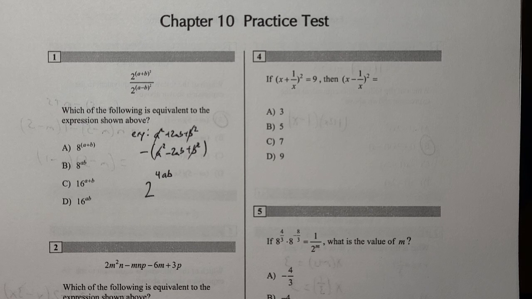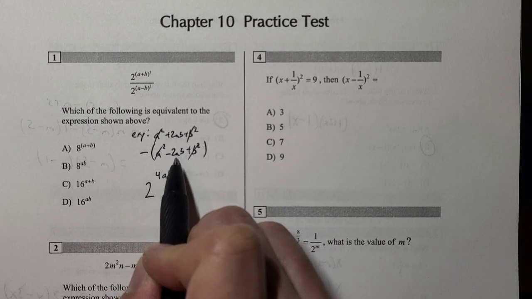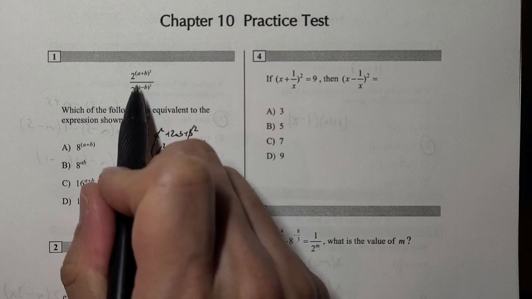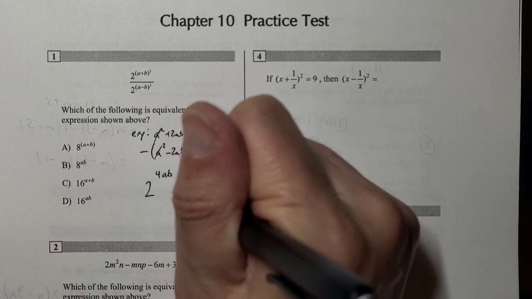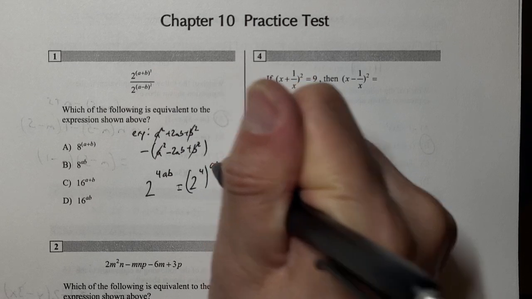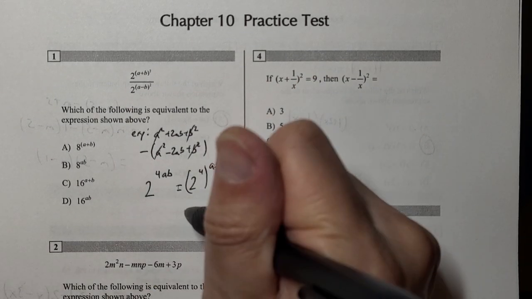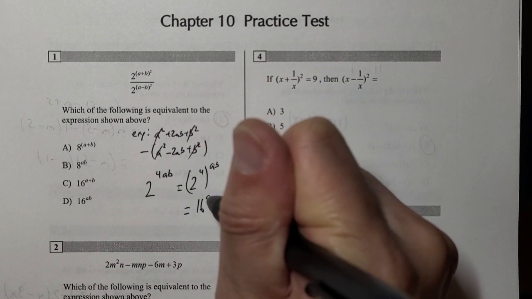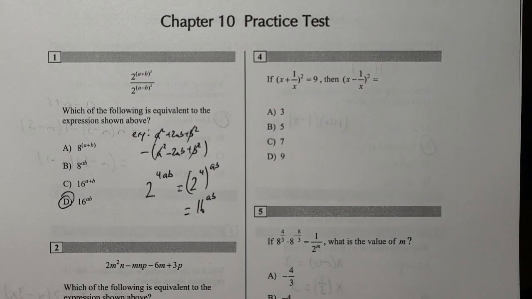Okay, what's 2 to the 4ab? So 4ab comes from here. This base 2 comes from there, by the way. Well, this is the same thing as 2 to the 4th to the ab power, using the property of exponents. What's 2 to the 4th? That's 16 to the ab power. Answer is D.